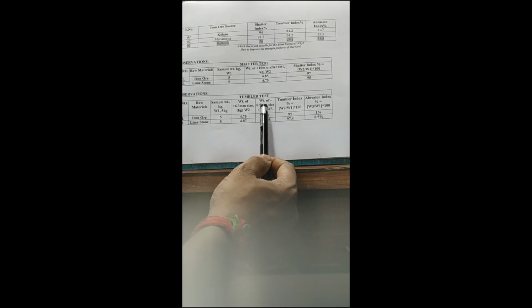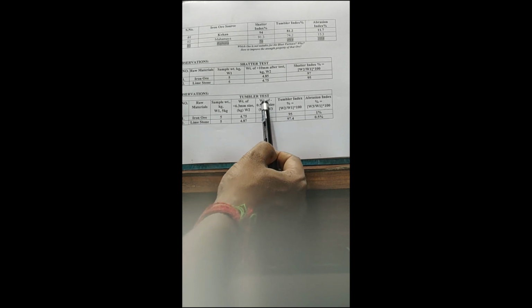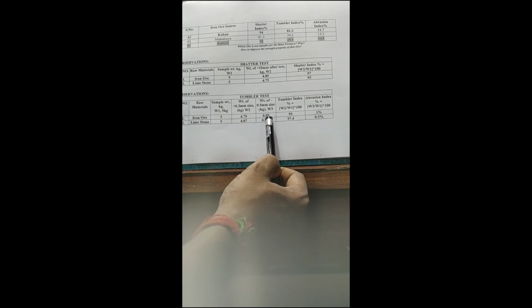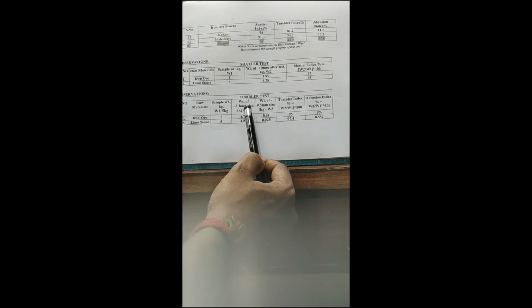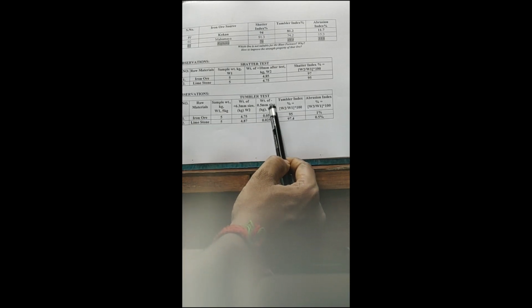The fraction of weight that passed through the 0.5 mm screen, meaning minus 0.5 mm, is 0.05 and 0.025. This will be W3. So W1 is the initial sample weight, W2 is the weight fraction of plus 6.3 mm size, and W3 is the weight of the minus 0.5 mm size in kg.